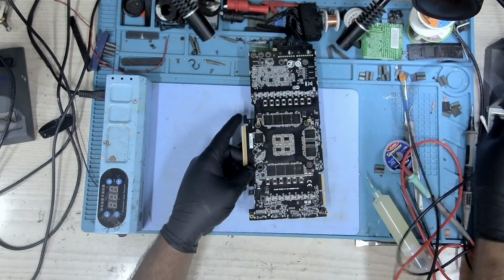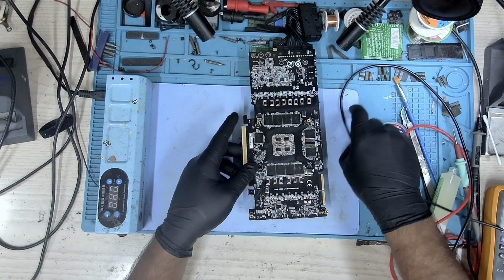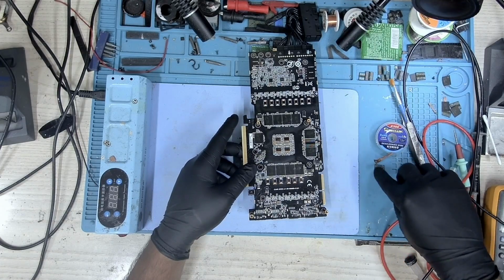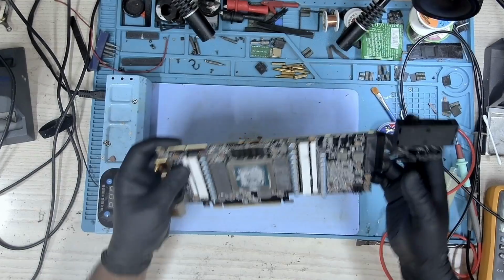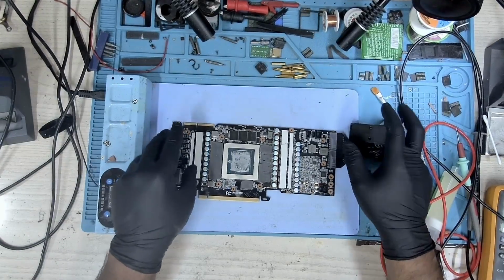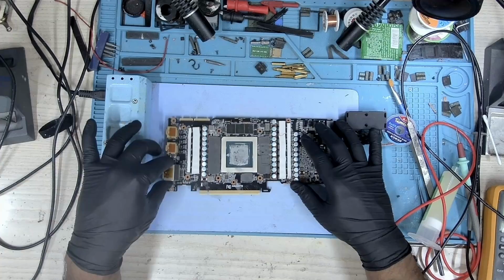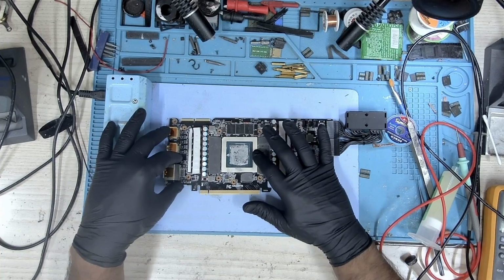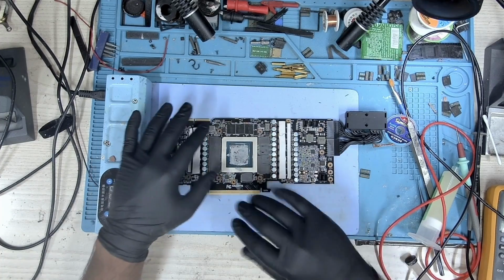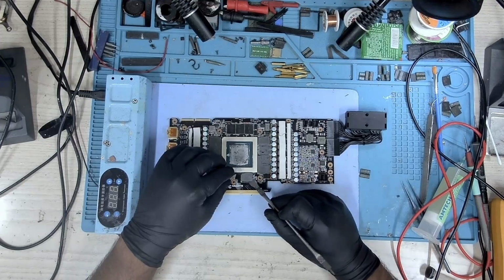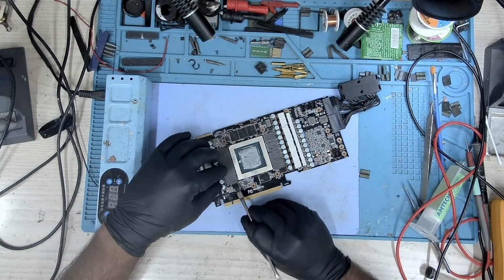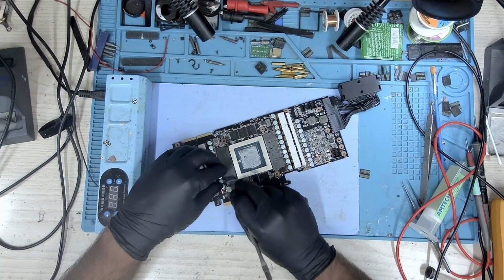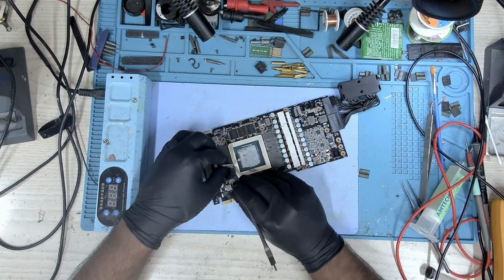Okay, so it's time to reball the GPU core. Let's prepare this card, and let's put it on my machine. Before that, let's get rid of these pads. The core is going to be reballed now. Let's remove these pads.